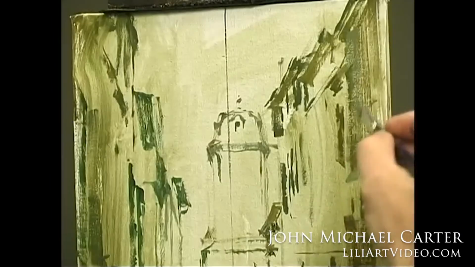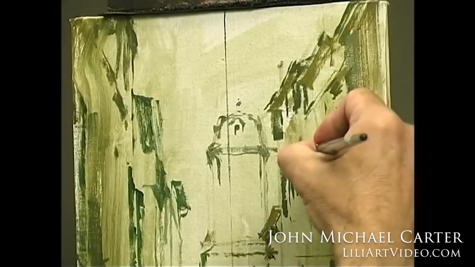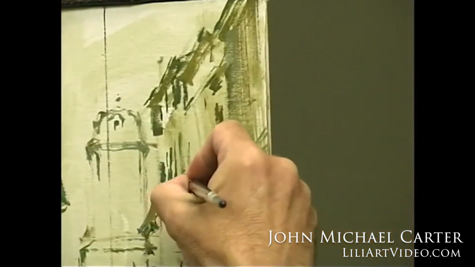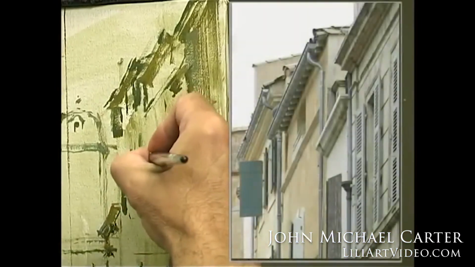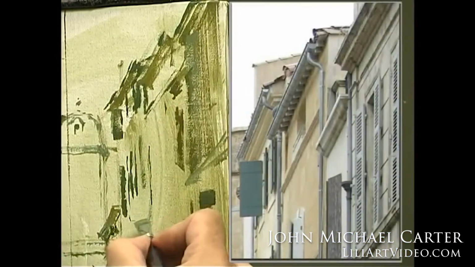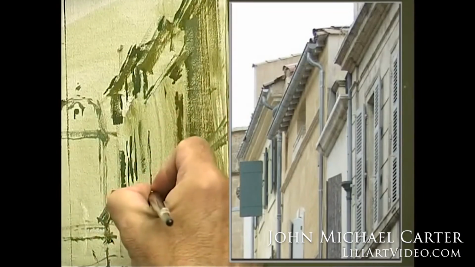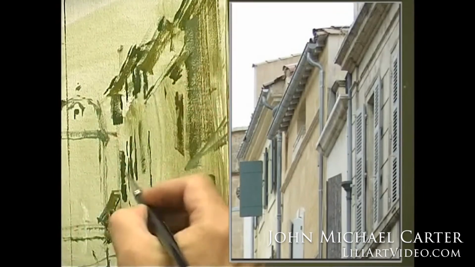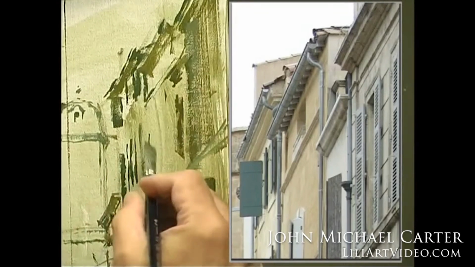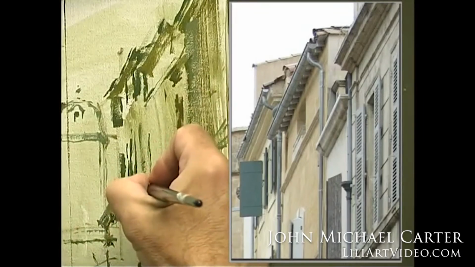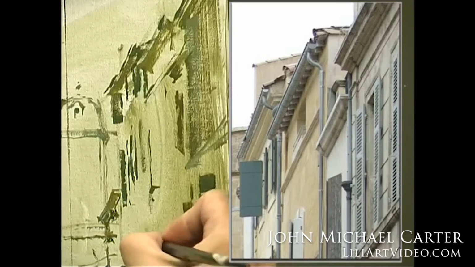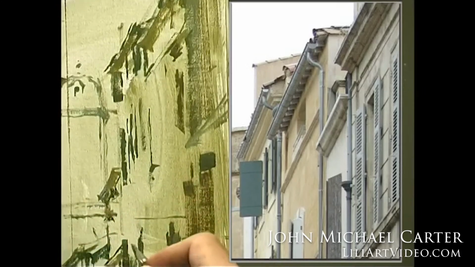A few more elements, and then we will have essentially created a block-in that will provide the skeleton on which I can hang opaque applications of paint, and feel fairly confident that each of those applications is going to be pretty much in the correct placement.